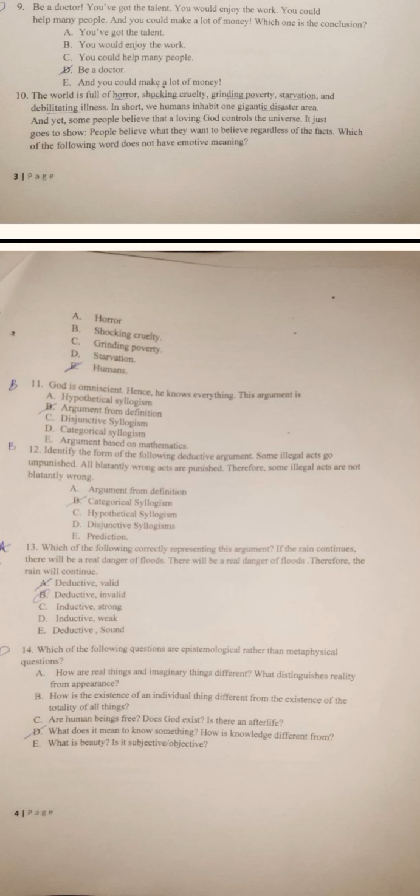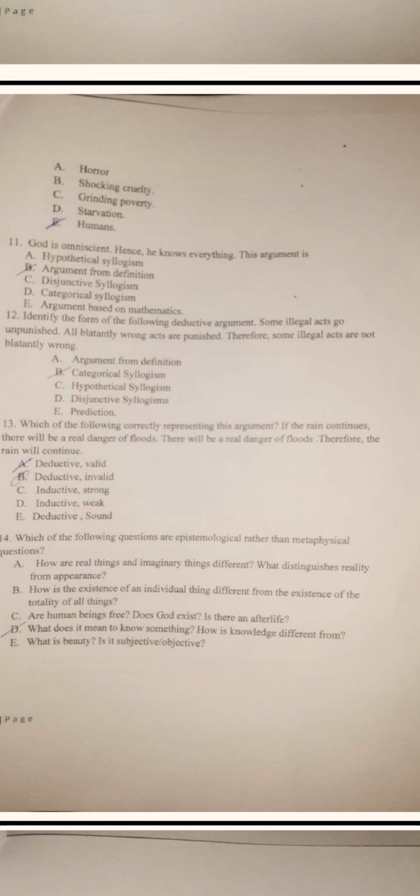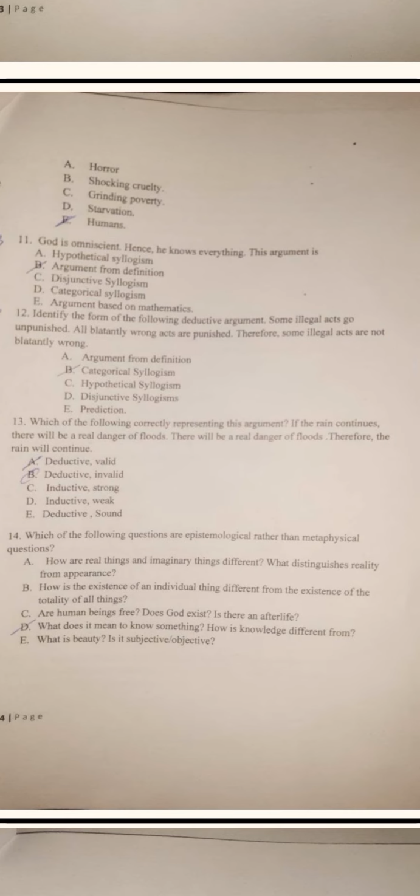Question number 11. Okay. God is omniscient, hence he knows everything. This argument is A. Hypothetical syllogism. B. Argument from definition. C. Disjunctive syllogism. D. Categorical syllogism. E. Argument based on mathematics. Okay. The correct answer is A.